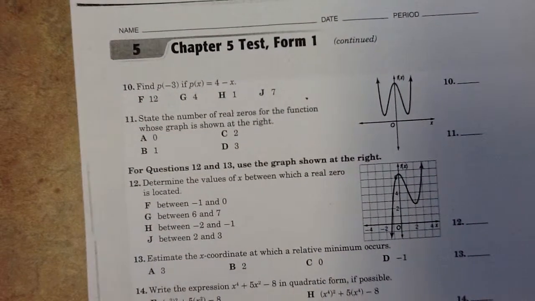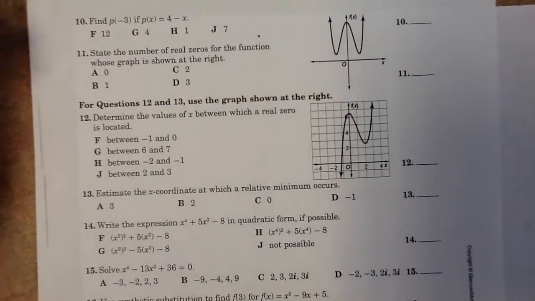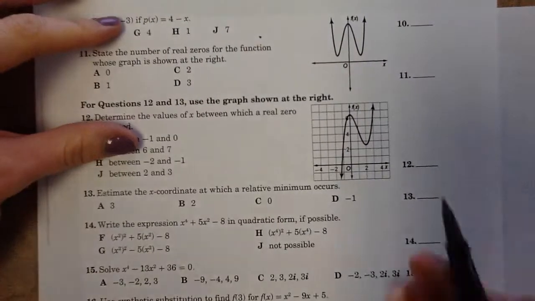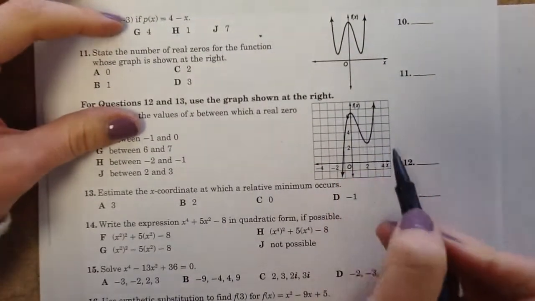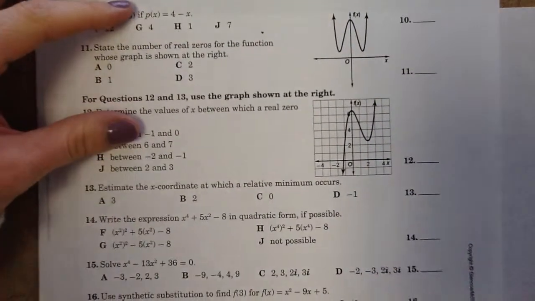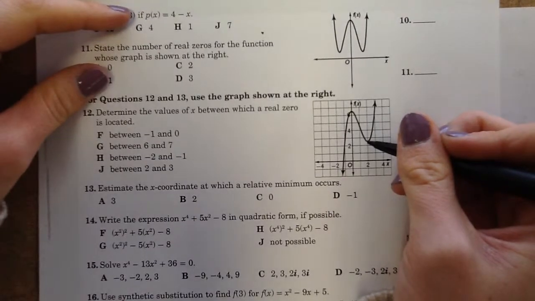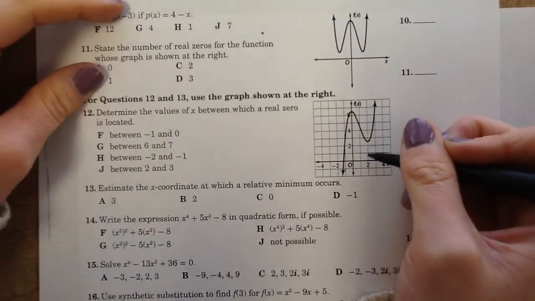Okay, 13, estimate the x-coordinate. Oh, we're still going on this graph. Estimate the x-coordinate at which a relative minimum occurs. So relative minimums and maximums, remember, are those little valleys and hills on the graph. Like this right here would be a relative maximum because it's bigger than everything around it. This right here would be a relative minimum. It's a little valley. It's lower than everything around it. So right here, there's a relative minimum. Estimate the x-coordinate. It looks right around 2. All right, so that would be letter B.